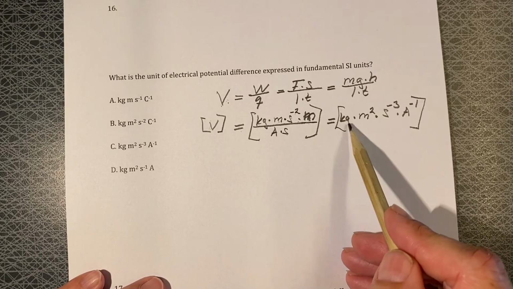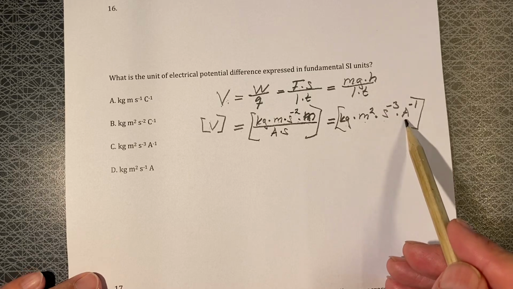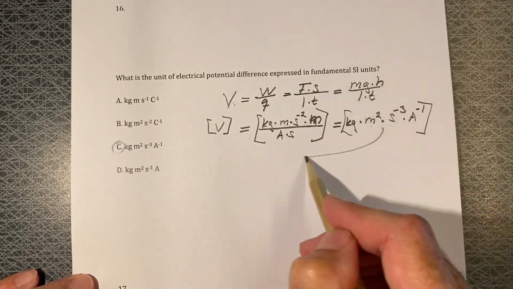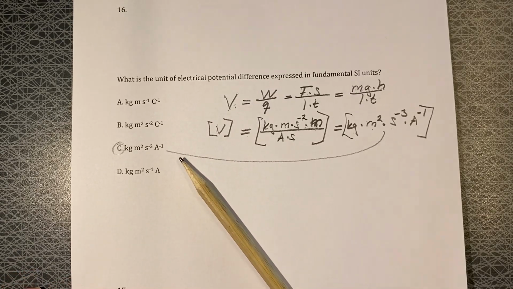And these are all SI units: kilogram, meter, second, and ampere. And luckily, that is also option C here. Therefore, C is the correct answer. Thank you and goodbye.